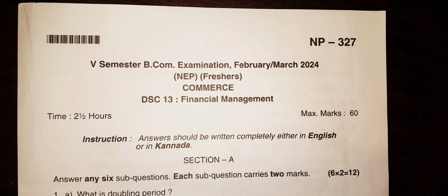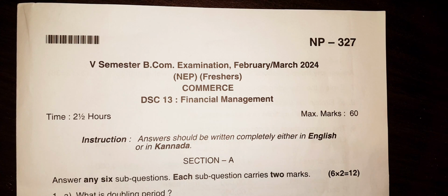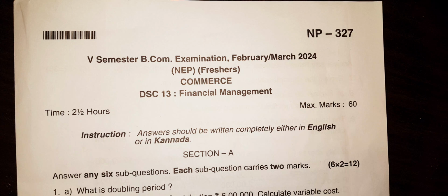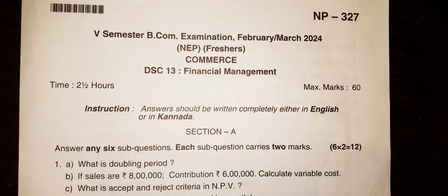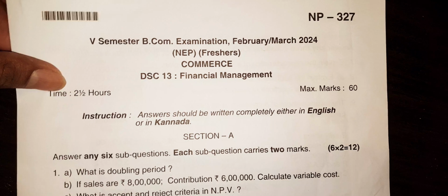Recently, Bangalore University 5th semester BCom students, the NEP batch, had the financial management examination conducted. So I thought I will share the question paper with you so that you will have an idea of the structure of the question paper, and it will be helpful for other universities which have financial management. Again, as usual, it was for 60 marks and the duration was 2.5 hours. Three sections were there.